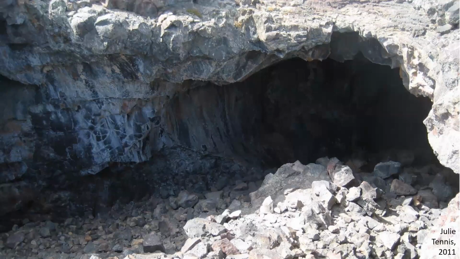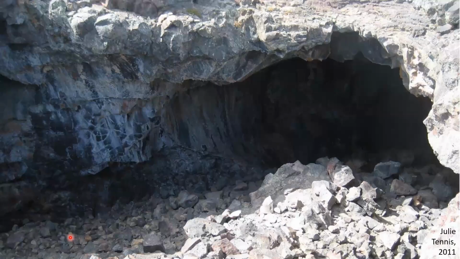Can I ask you one more question, please? The lava trees and the tree molds, that's two different things. And the molds are when the tree is gone and the hole is there. Is that correct? And the lava tree, they're both the same, actually. They're formed the same.